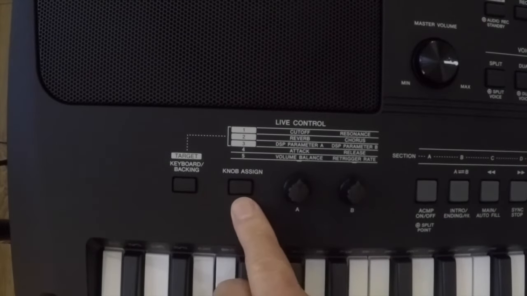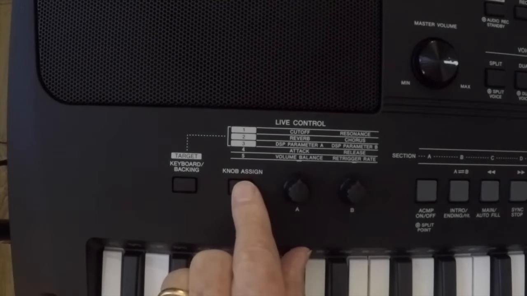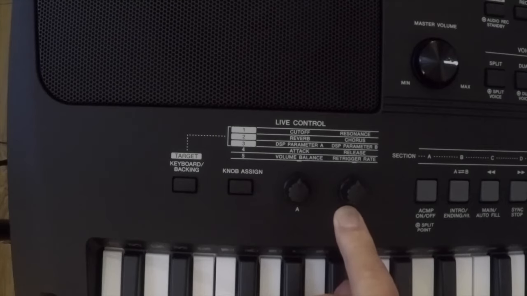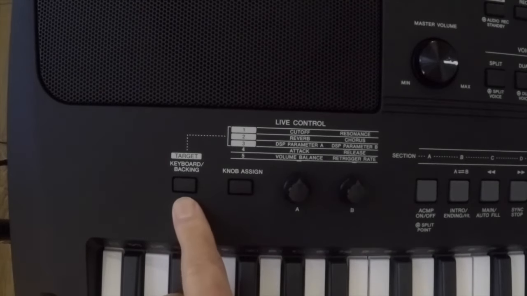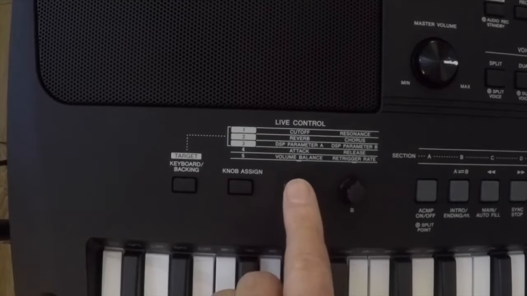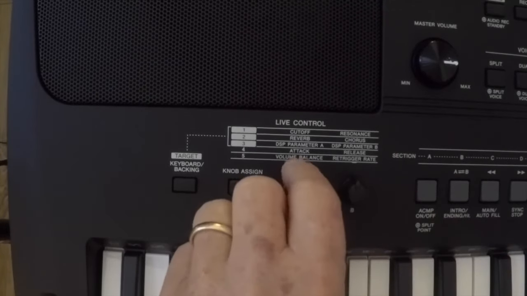Okay, now let's set this to position number 2, knob assign 2, and the A knob is going to control the reverb, and the B knob is going to control the chorus. I've got my tracking button set to backing, and I look on my screen to see that. So let's play with the reverb first. That is knob A. Let's start it off.